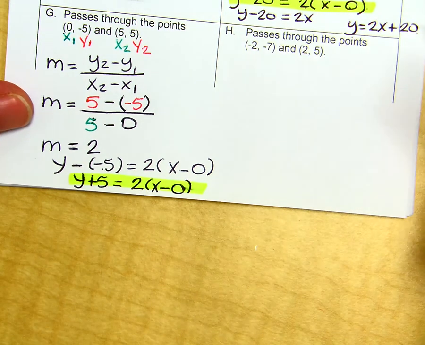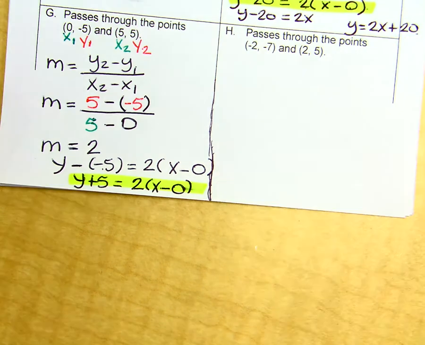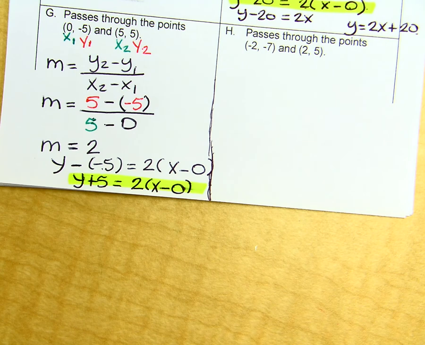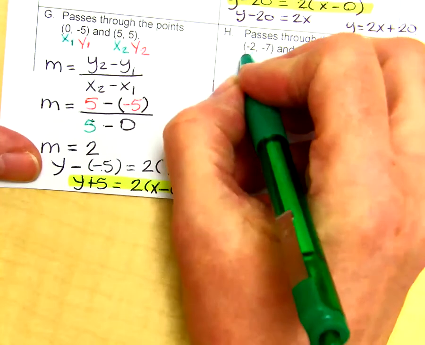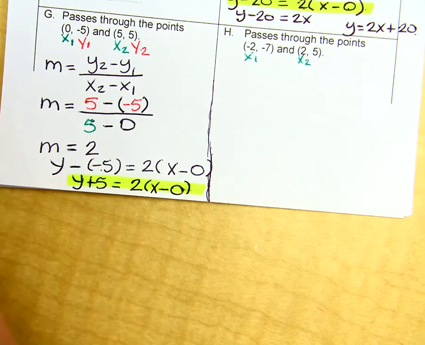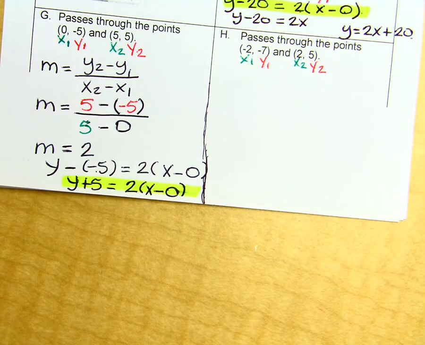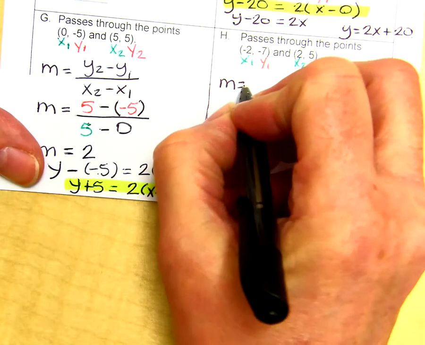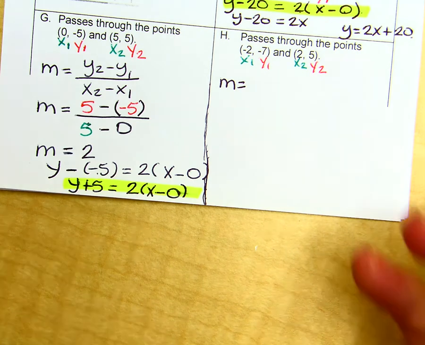For the next example, I'm going to extend this line down. And on this one, we will not leave it in point slope form, but we are going to go ahead and take it to slope-intercept form. So first off, just like previously, we need to find the slope, so that means we need to identify our x sub 1 and x sub 2, as well as our y sub 1 and y sub 2. So slope is going to equal, since we have the formula right here to the left, I'll just go ahead and substitute our values in.